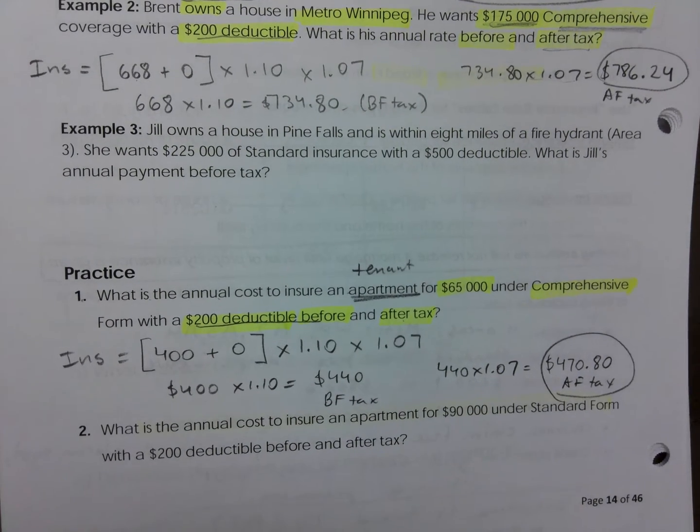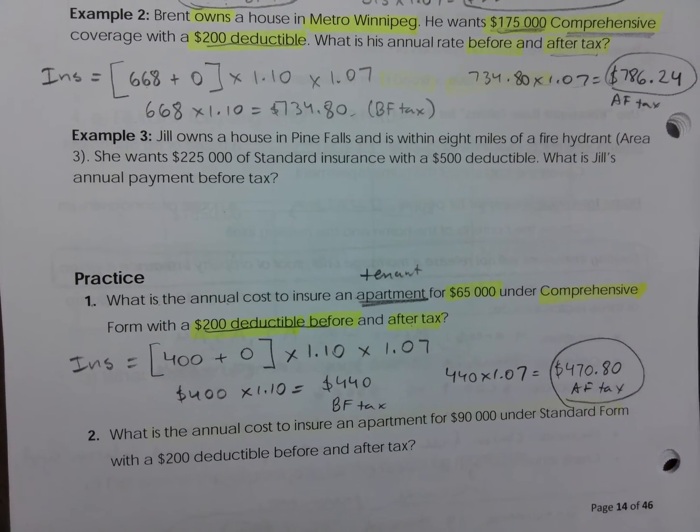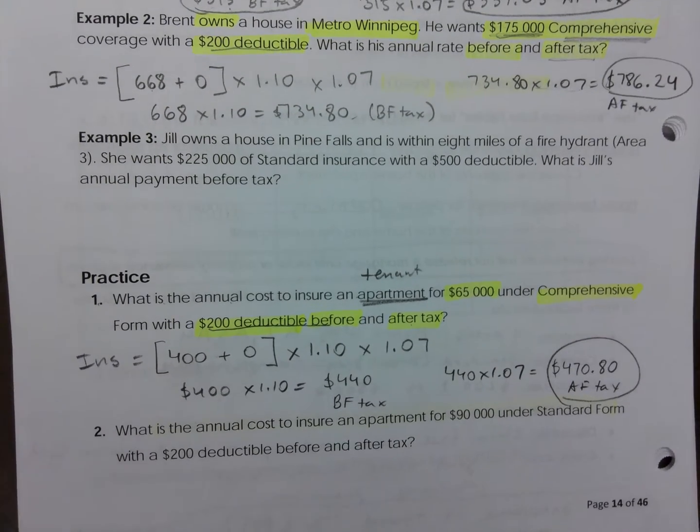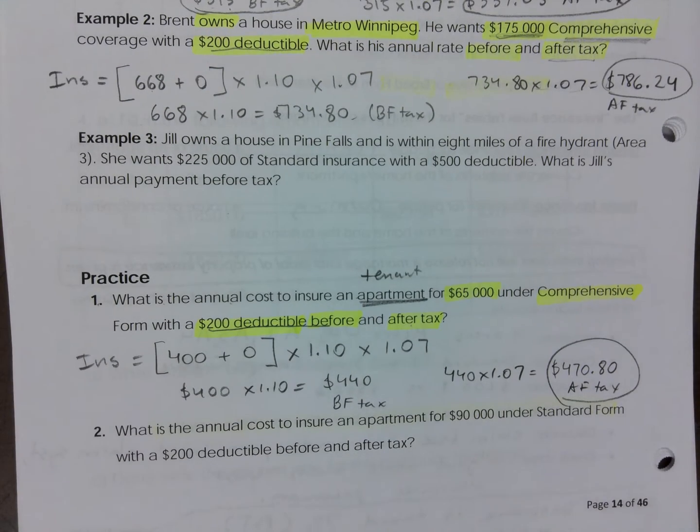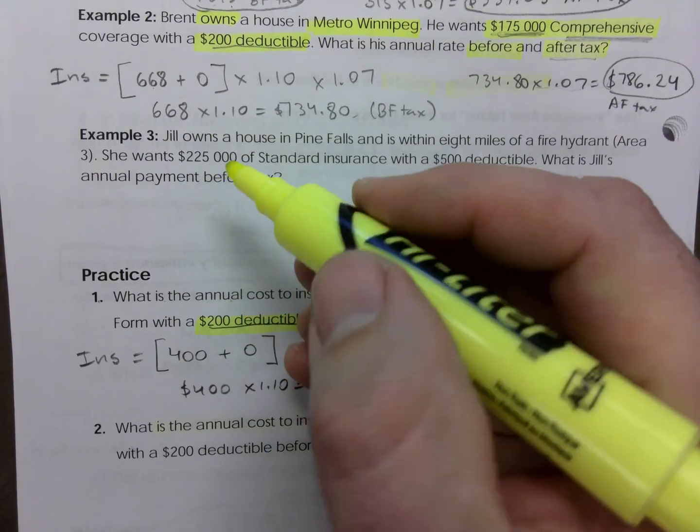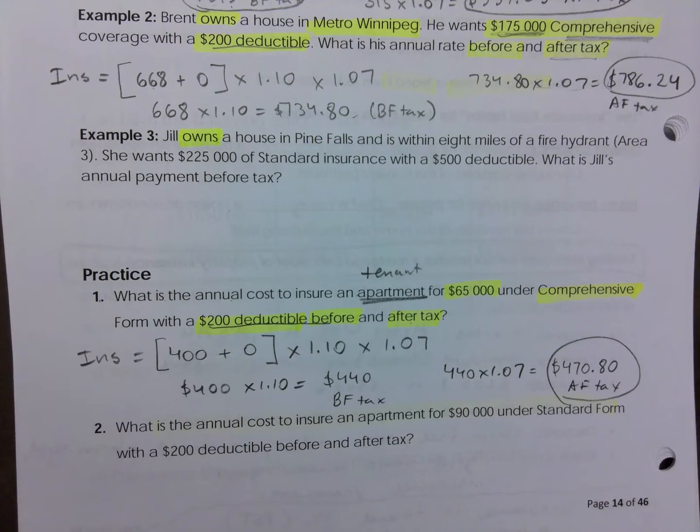And now, this is the scenario where you're going to have to watch out for the overage, okay? You ready? Never ready. Okay. Jill, you own a house, so this is homeowner's insurance.